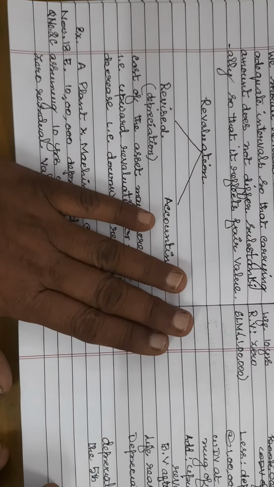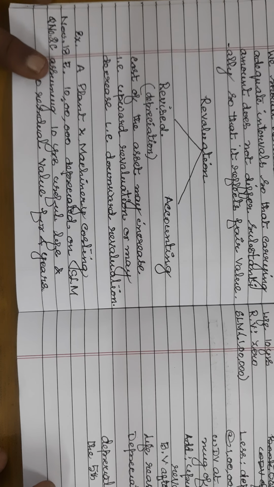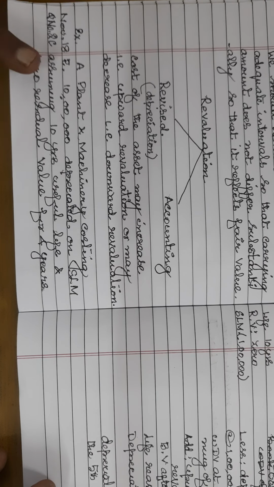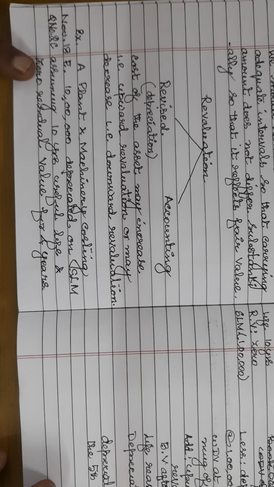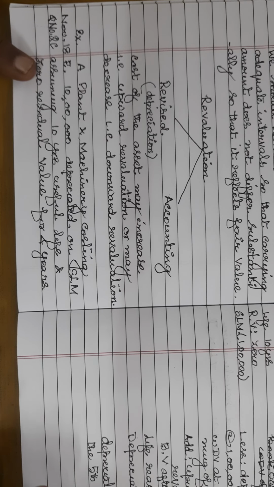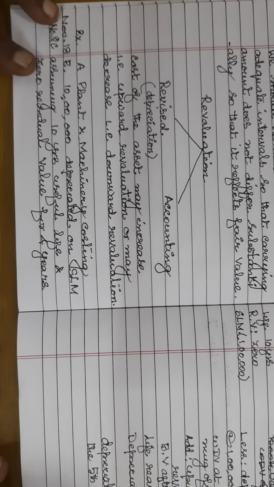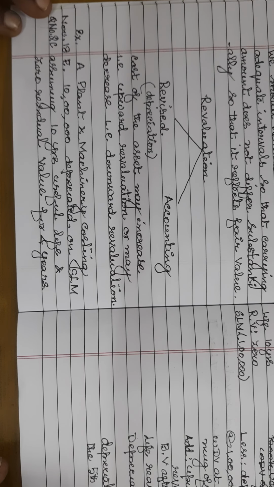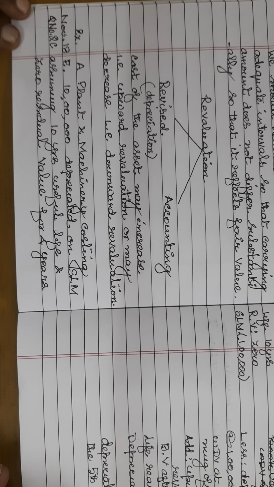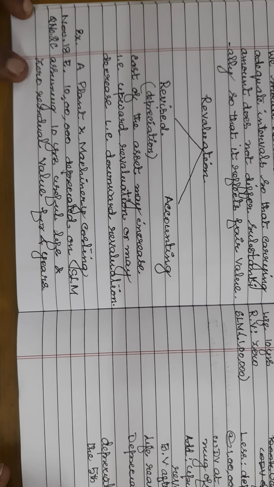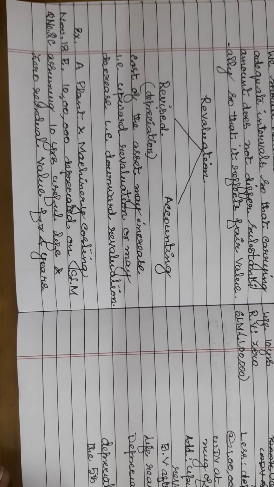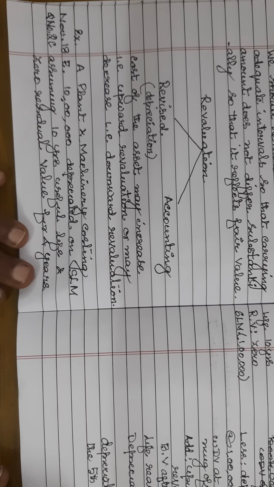So what they are telling us is that the plant and machinery was costing 10 lakh rupees. We have to provide depreciation on the SLM method, and this was provided from the beginning, and the useful life was assessed at the beginning as 10 years. There was no residual or salvage value, and the depreciation was done accordingly for 4 years, till the end of the 4th year.